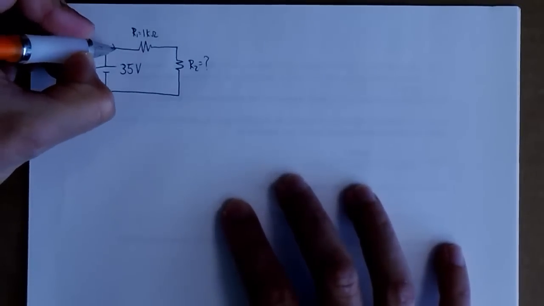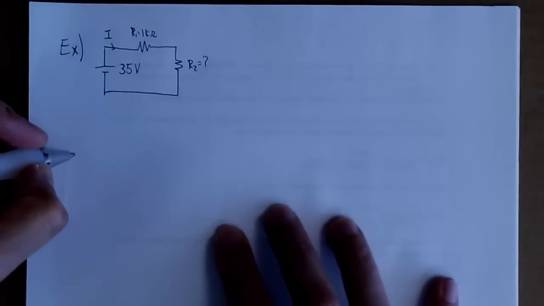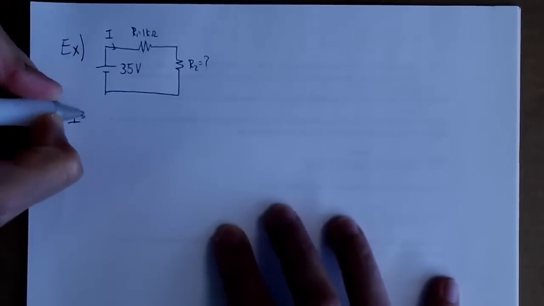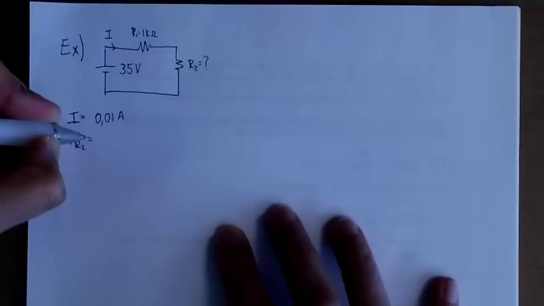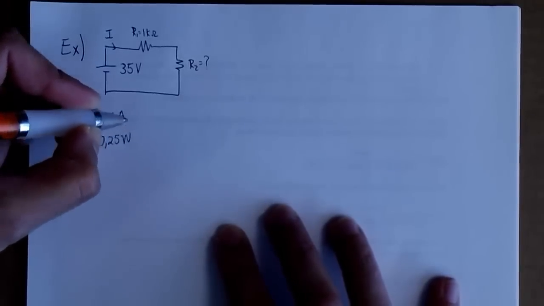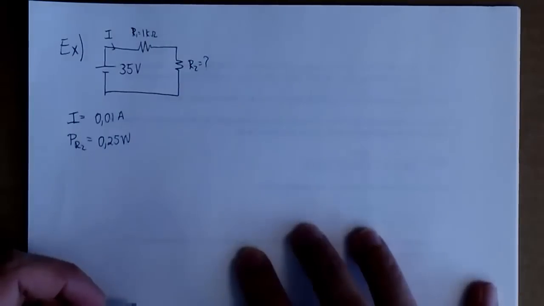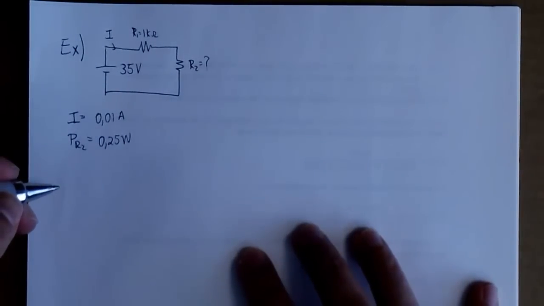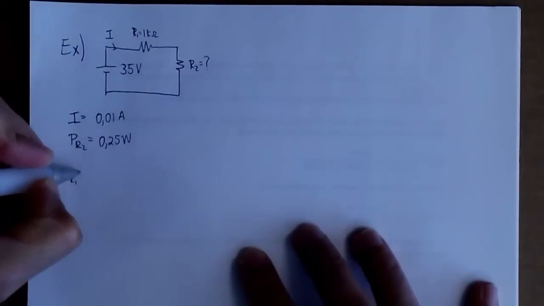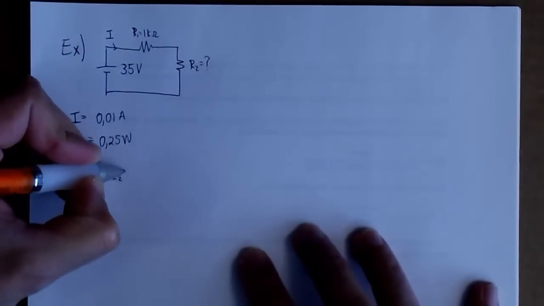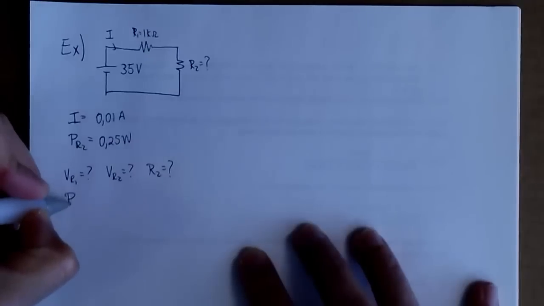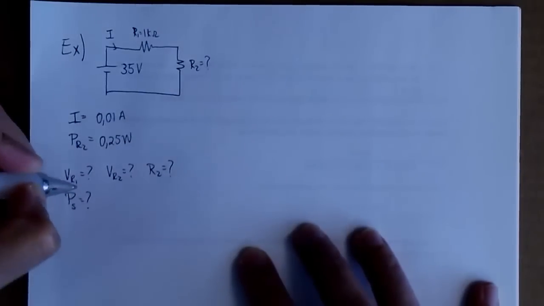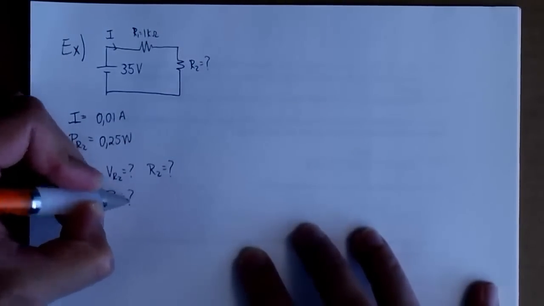Now, something we know from this circuit is we have a total current I flowing here, and this current has a value of 0.01 amps. And we also know that the power dissipated by R2 is 0.25 watt. We are interested in finding the voltage across R1, the voltage across R2, the value of R2, the power provided by the source to the circuit, and the power dissipated by R1 as well.